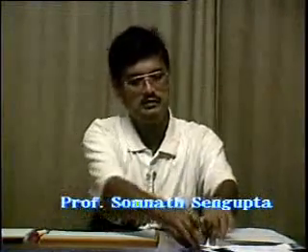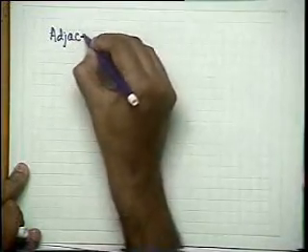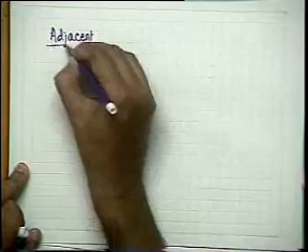So is the definition of M connectivity made clear to you? Now, let us have the next definition, that is the definition of adjacent pixels.